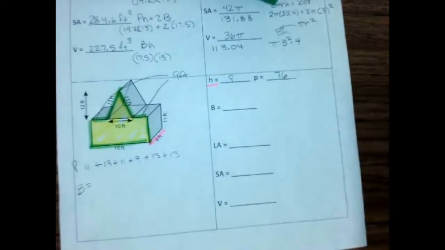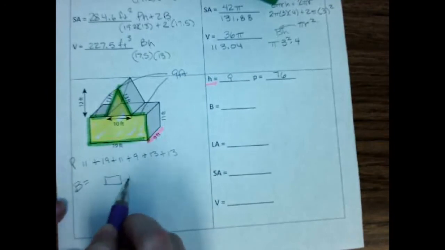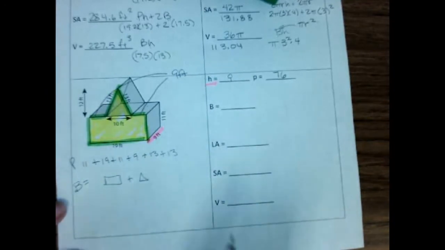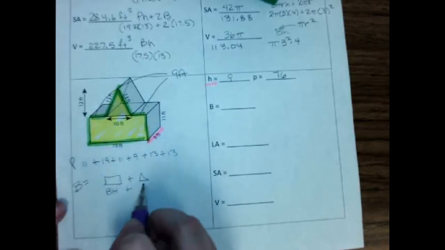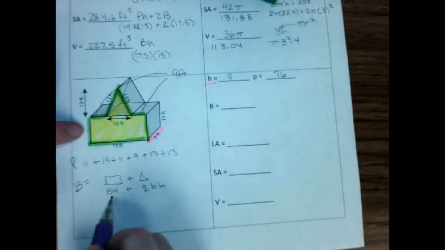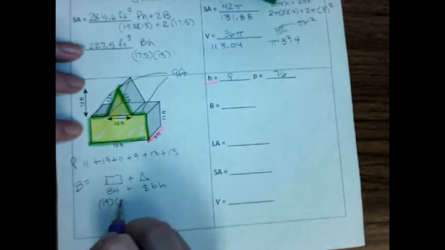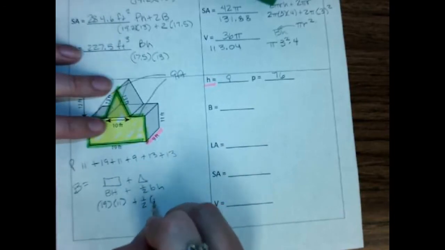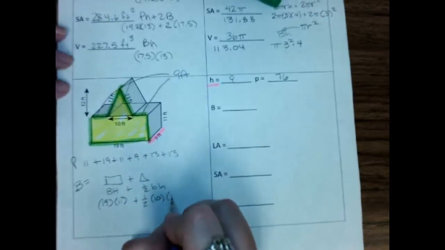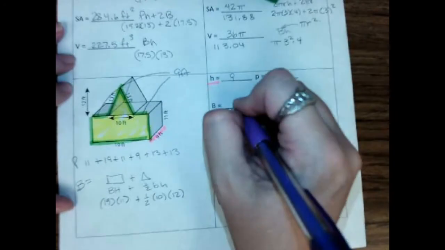Now I need to find the big B. Well, the big B is the rectangle plus the triangle. This is just like the problems we had last unit where I had two parts put together. Well, the rectangle is base times height, and the triangle is 1/2 base times height. So on the rectangle, the base is 19 and the height is 11. On the triangle, the base is 10 and the height is 12. So now I can just plug this all in my calculator just like we did last unit, and I get 269.